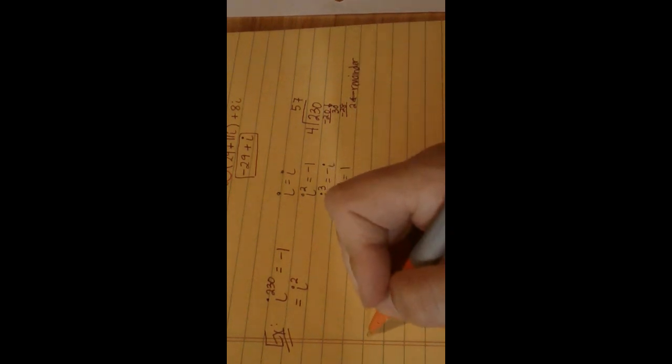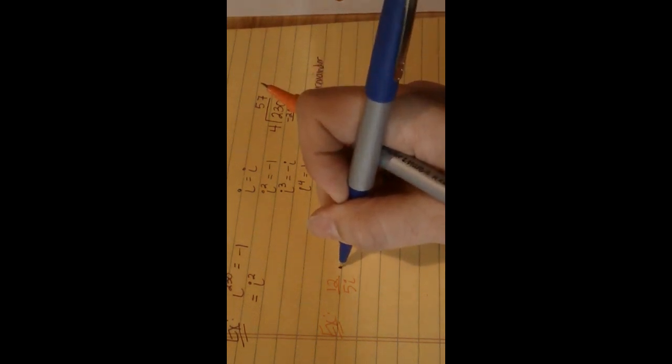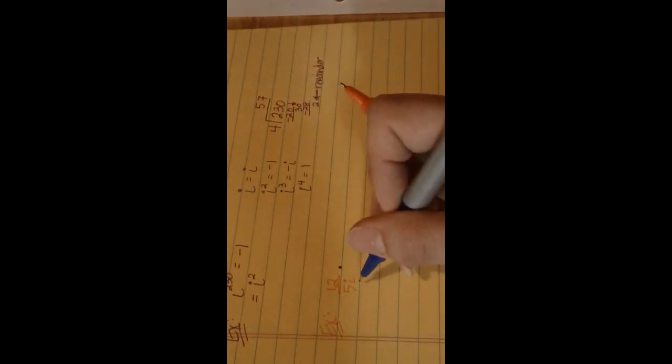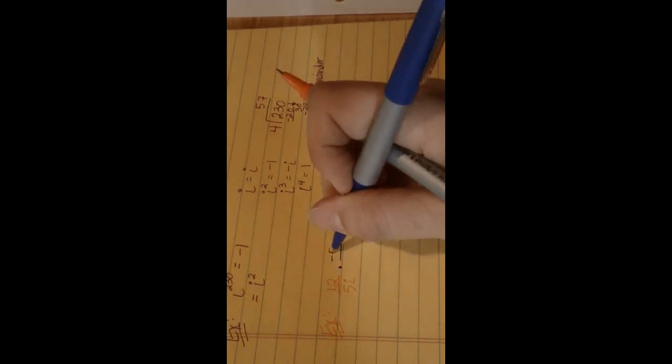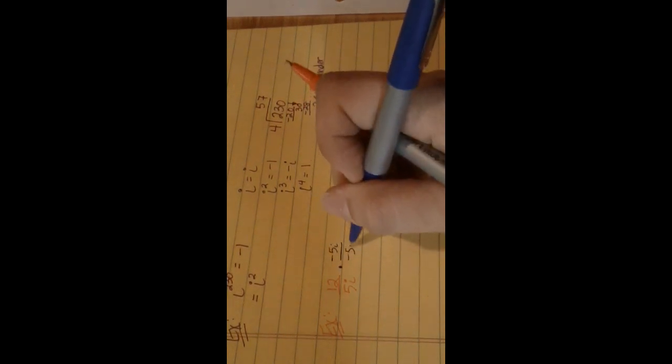How about rationalizing denominators? Let's see. How about 12 over 5i? This is a denominator with a complex number. So what we want to remember to do is multiply by the complex conjugate over the complex conjugate. Since the denominator is 5i, its conjugate is negative 5i. So we want to multiply by negative 5i over negative 5i.